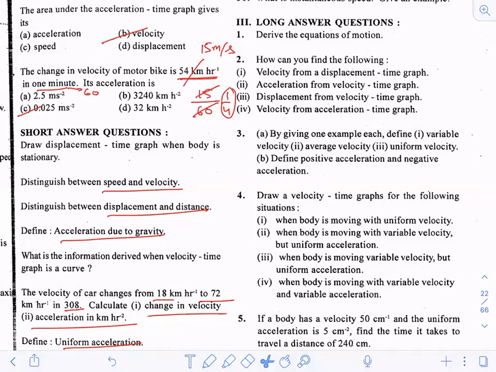How can you find out the velocity from a displacement time curve?